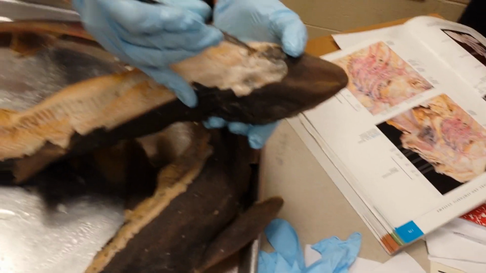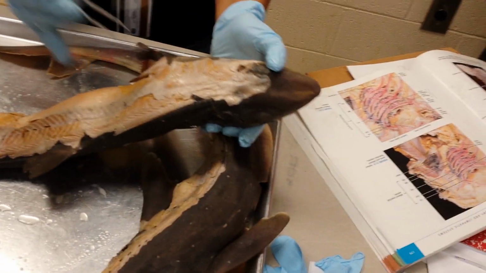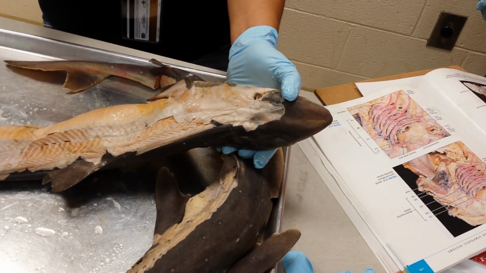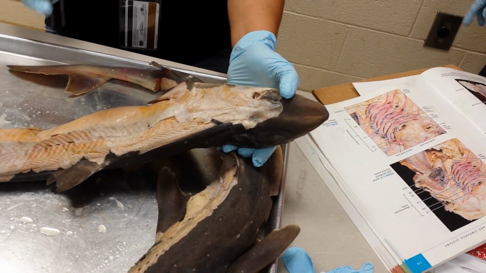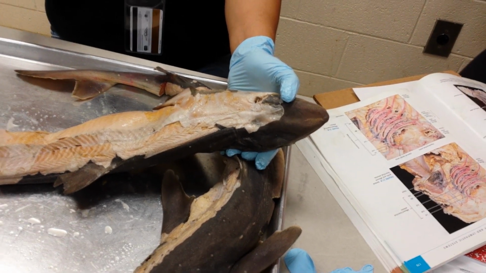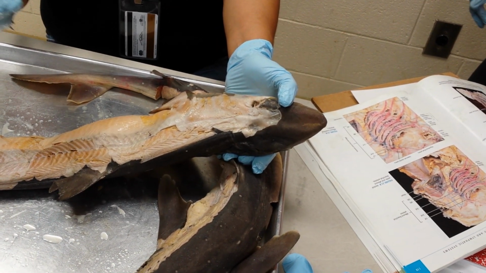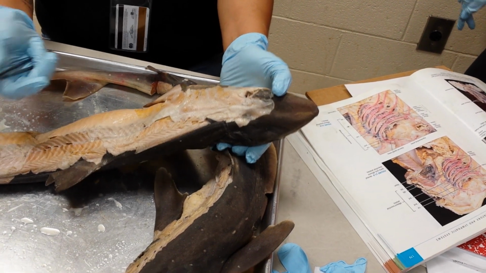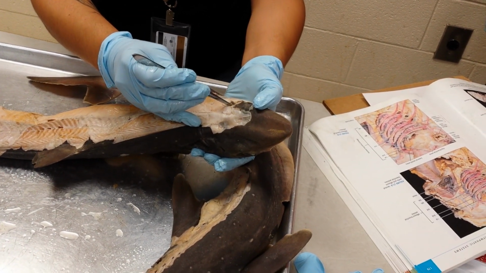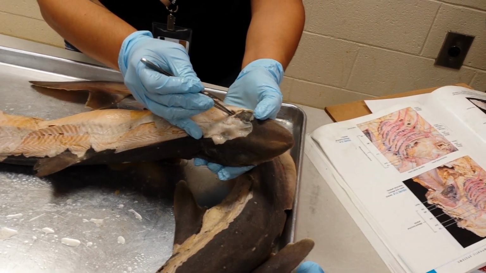That muscle down there is called the levator palatoquadrati. Levator palatoquadrati, the LPQ muscle, helps bring up the palatoquadrate cartilage. So in essence, it's helping close the jaw, chomp. So you have spiracles, levator palatoquadrati.